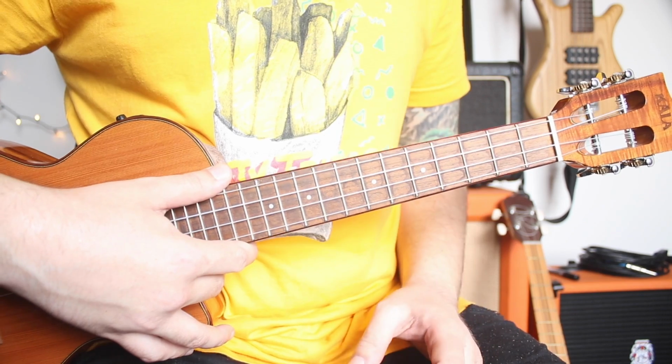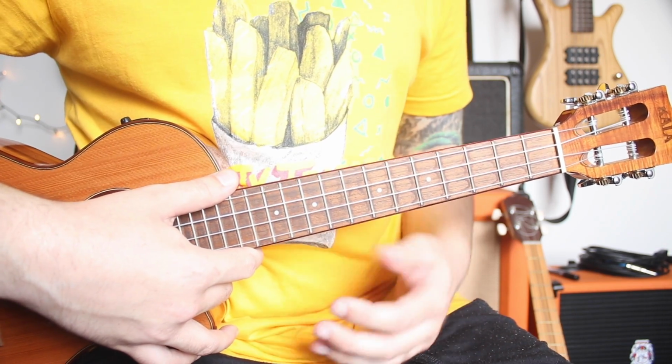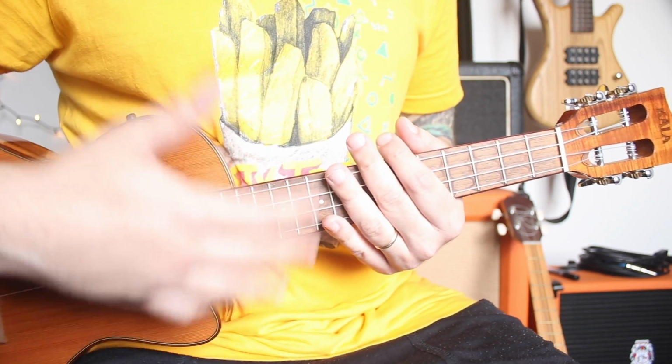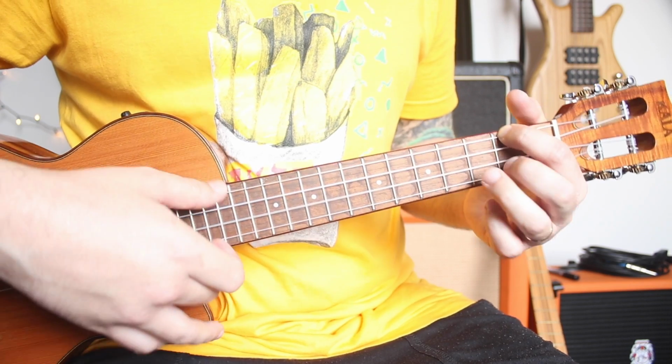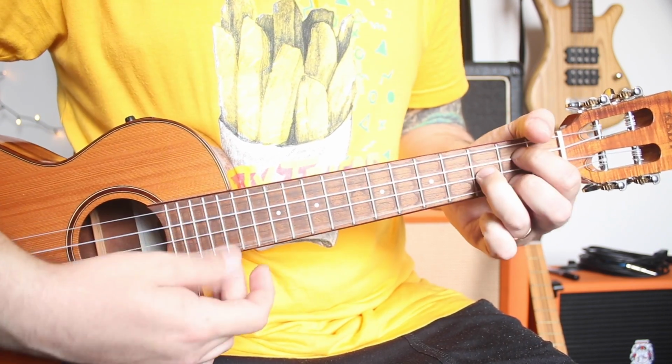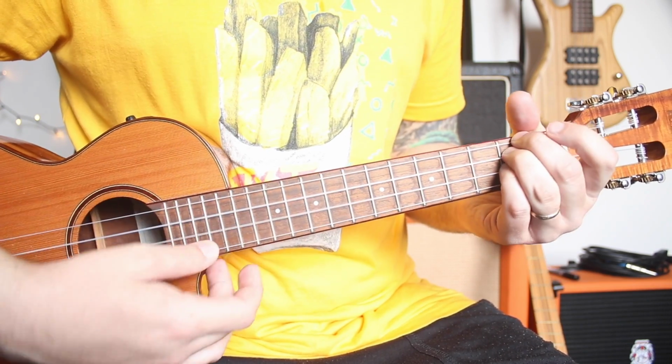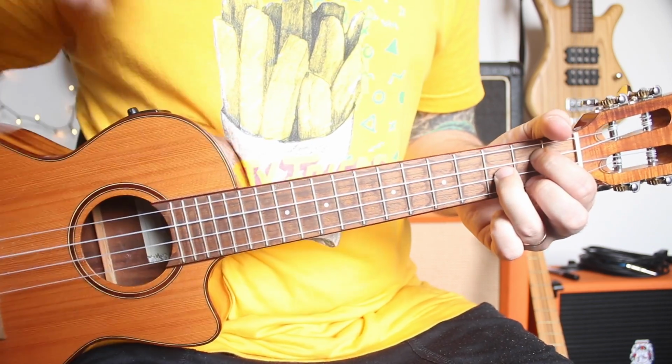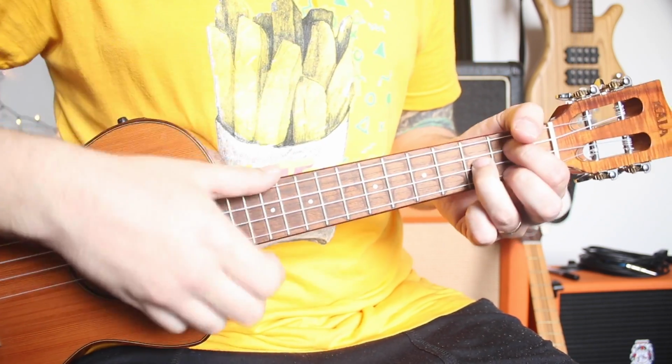So if you know where your roots are, that's highly beneficial for both composition as well as arranging and harmonizing your chord melodies. And there you have it, folks. That is the power of knowing your roots. Rock and roll. All right, friends.